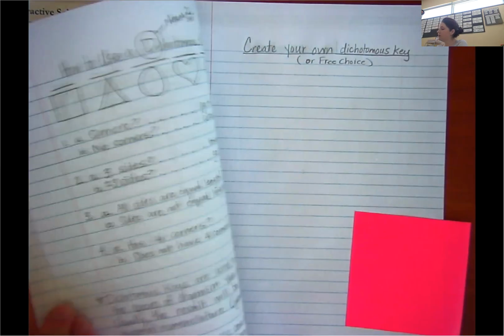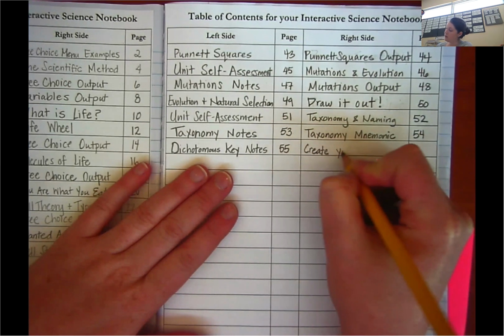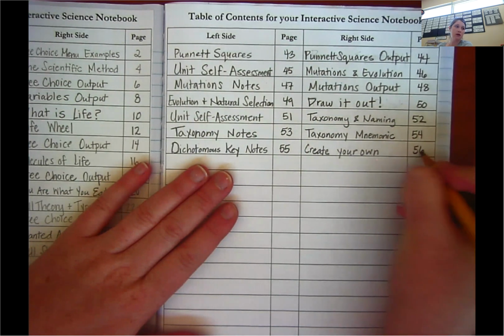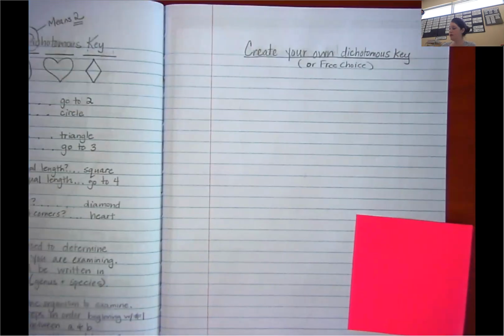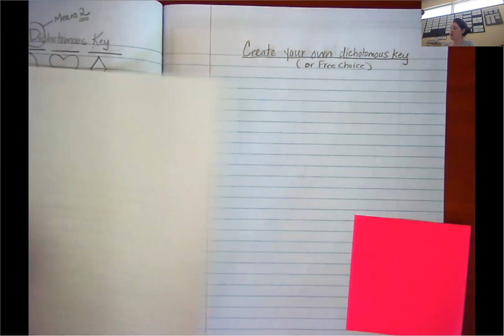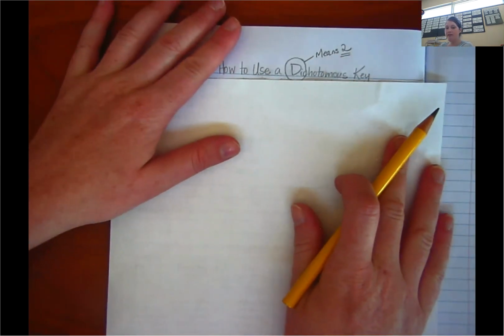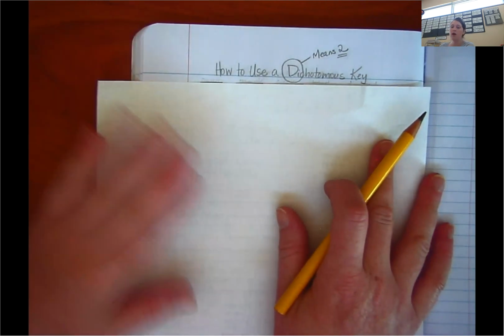And then, what did I call the output? Oh, the output is going to be called create your own on page 56. Okay, once you have that down, you can flip to page 55. What I'm going to do is I've already have the notes written out. I'm just going to sort of reveal them and talk about them as we go.